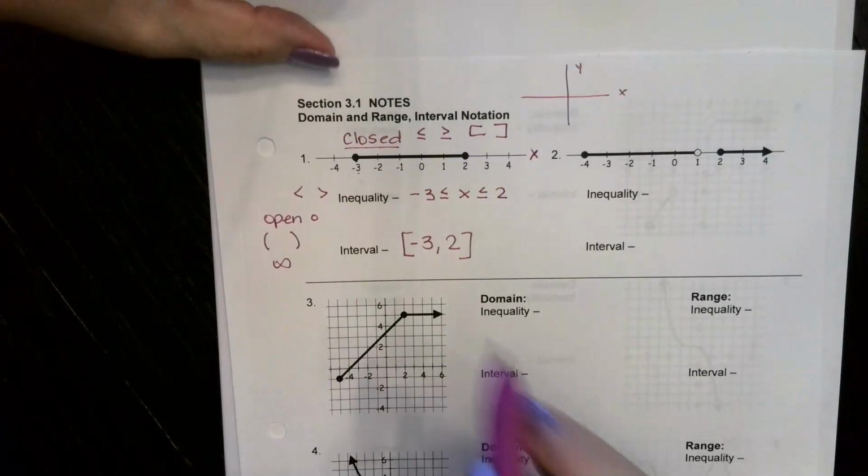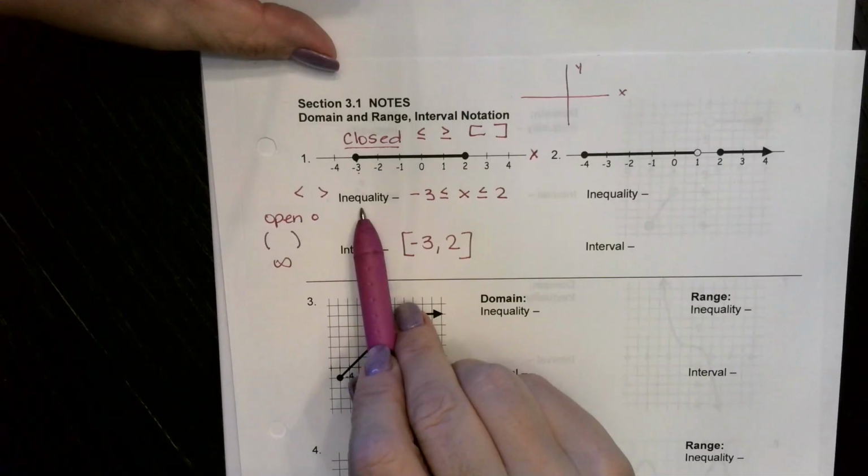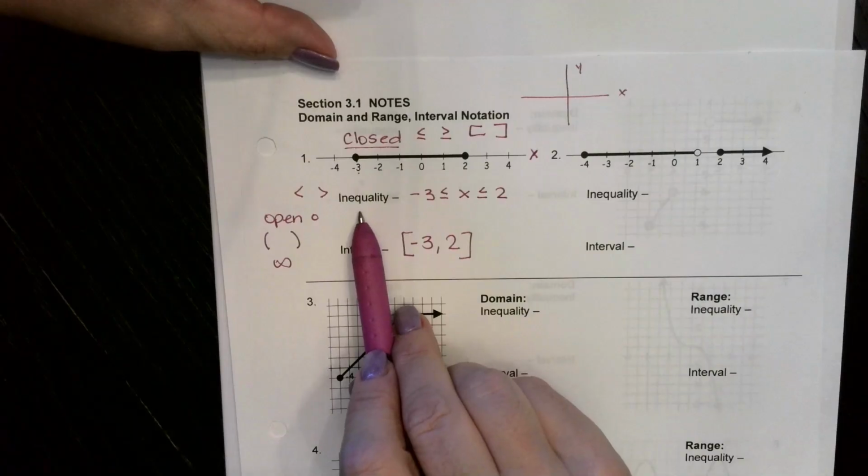Okay, now interval notation is going to be the more popular notation. Really the only time we're going to use inequality notation is when we're doing piecewise functions, which is going to be later in the unit.